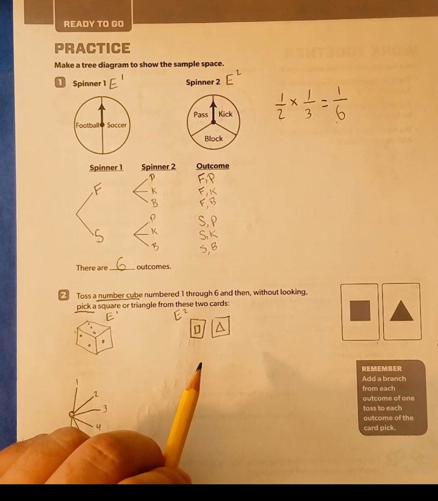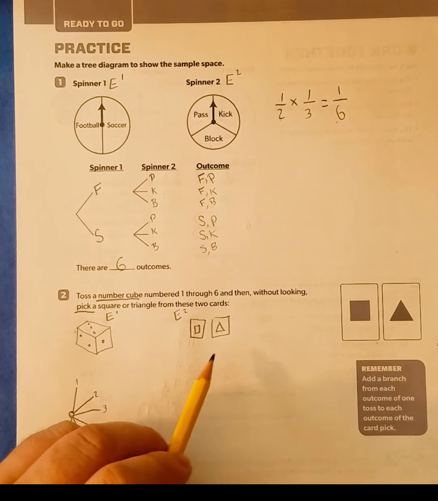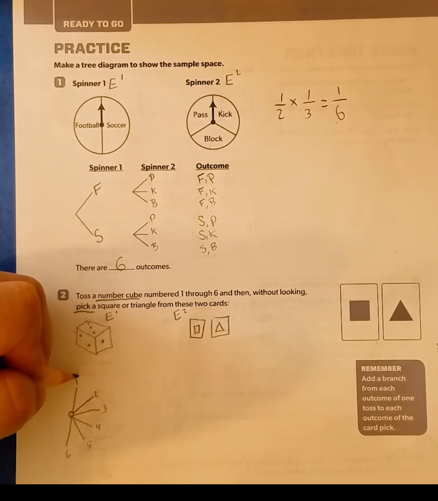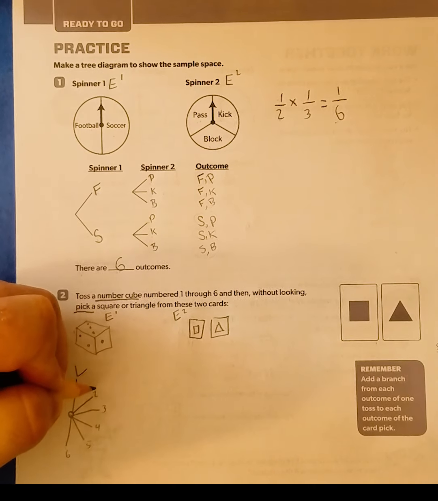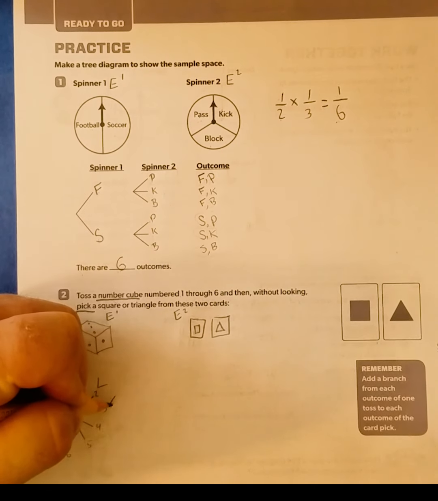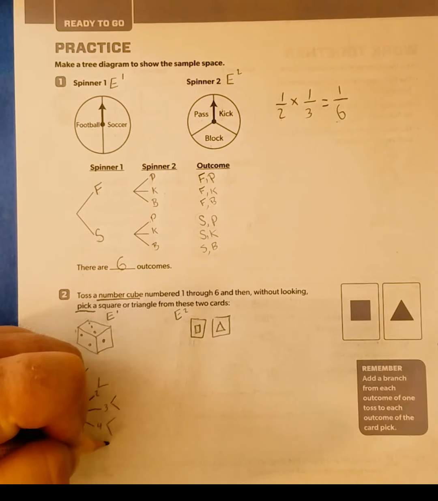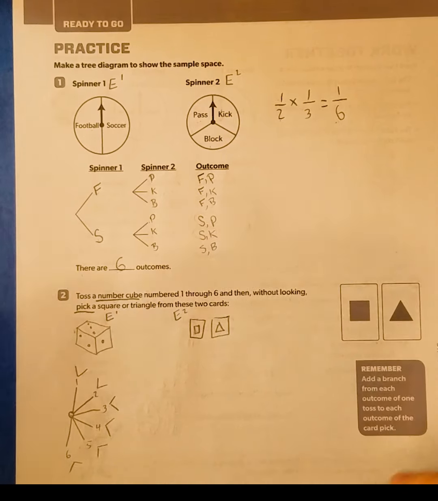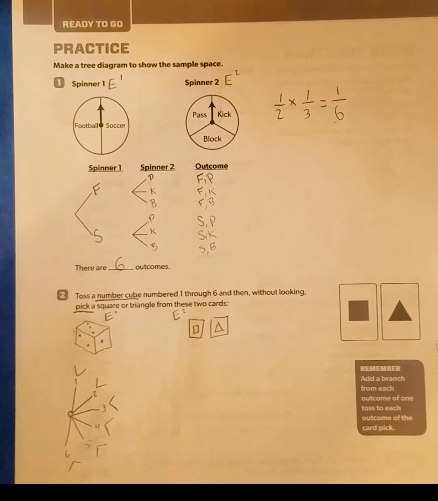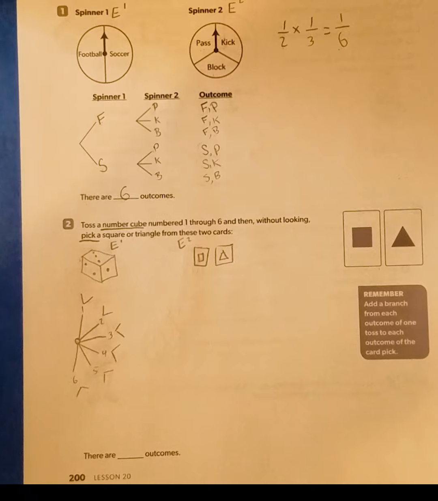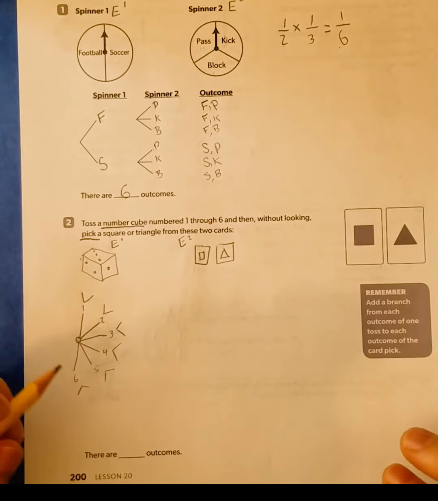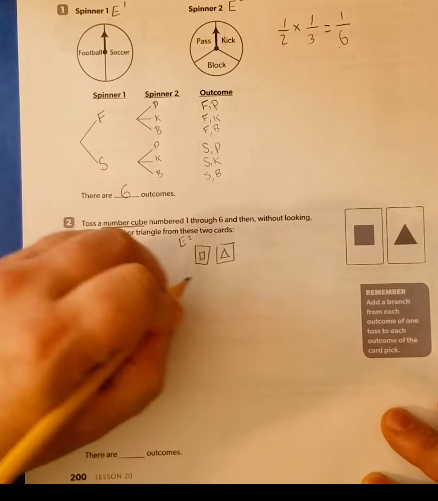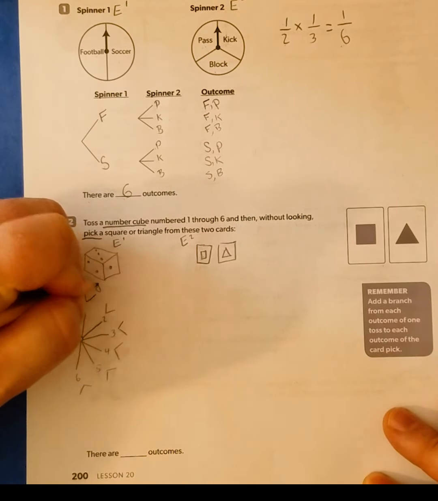Moving to event 2, what are my possibilities? How many different outcomes could I have? 1, 2. That's how many branches I'll draw. Branch 1, branch 2. Branch 1, branch 2. Now, on each of these branches, I am going to move this up a little bit. There we go. On each of these branches, I could either pick a square or a triangle.